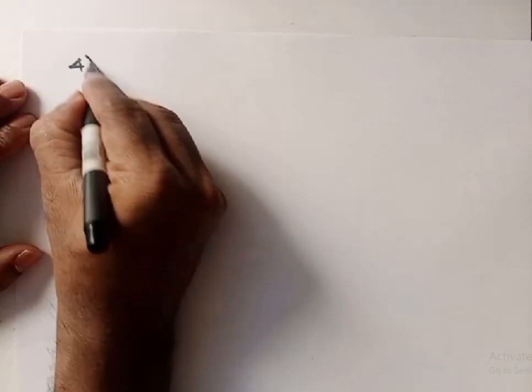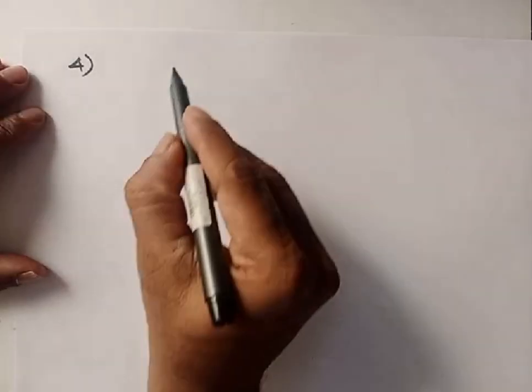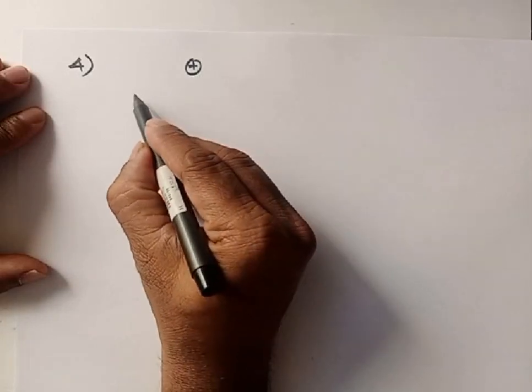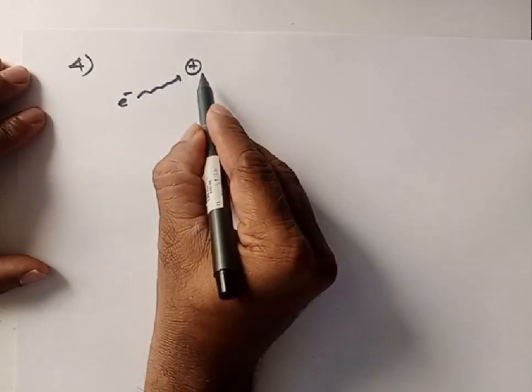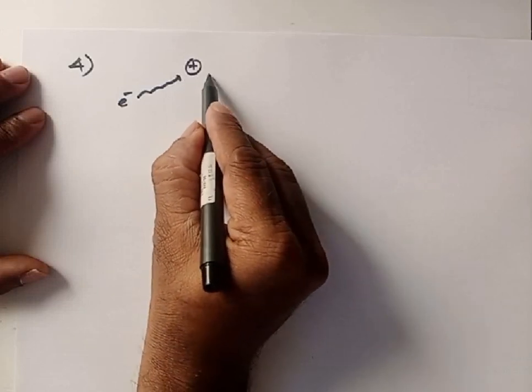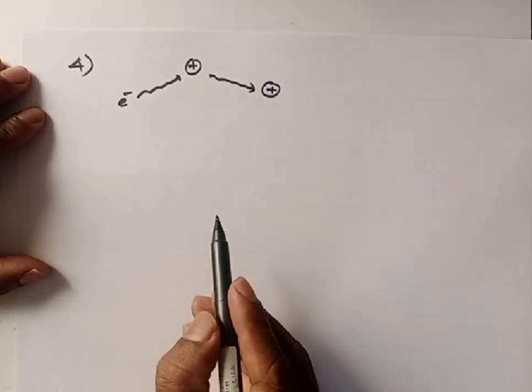Next point, point number 4: mean time interval between two collisions. Suppose you have a positive ion core. An electron moves and collides with this positive ion core. Then after collision, the electron again moves and collides with another positive ion core.